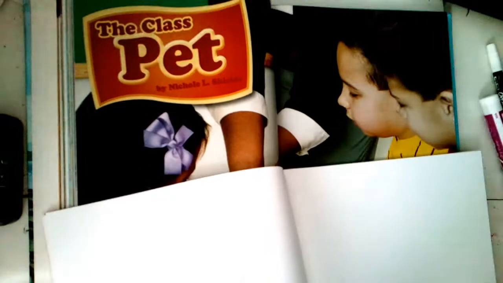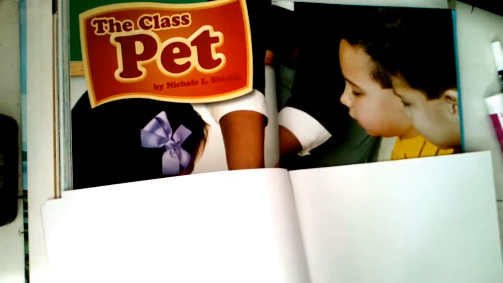Hi boys and girls, it's time for some writing. So we have read a story, or you should have read a story in reading today called The Class Pet. Okay, it looks like this. If you have not yet read this story, you cannot do this activity yet.